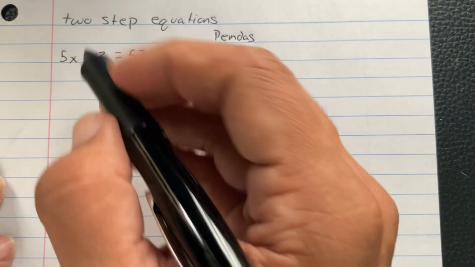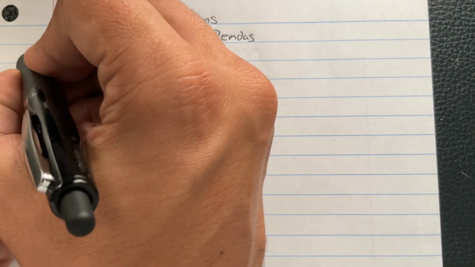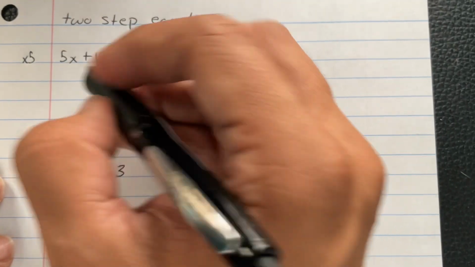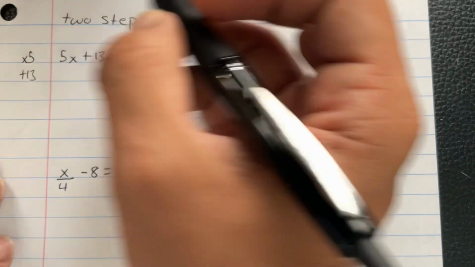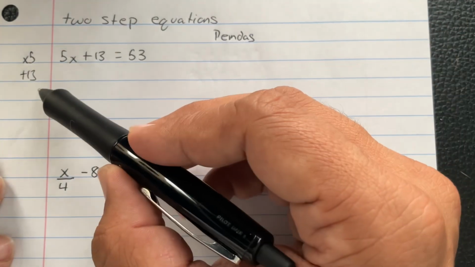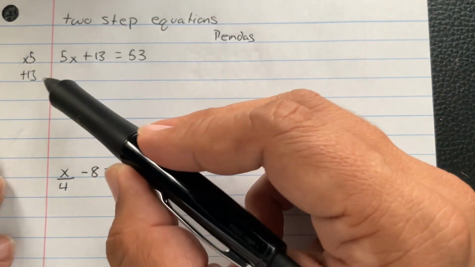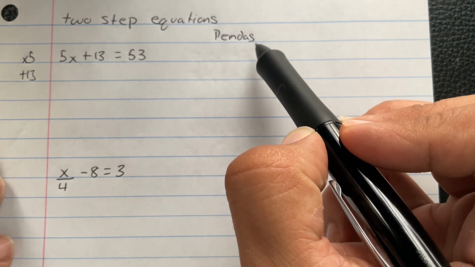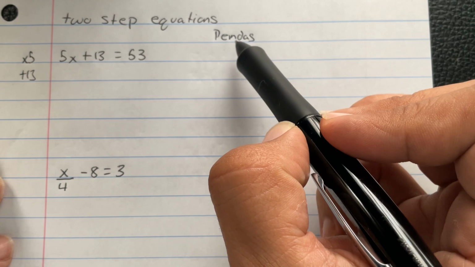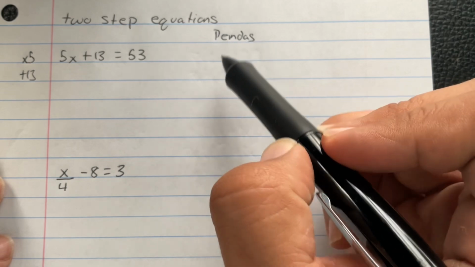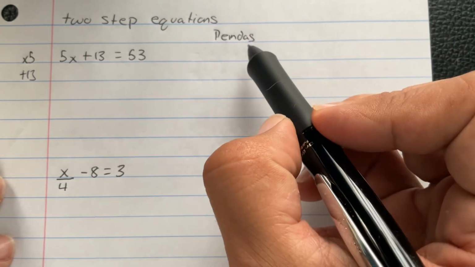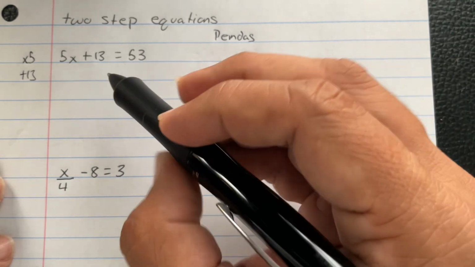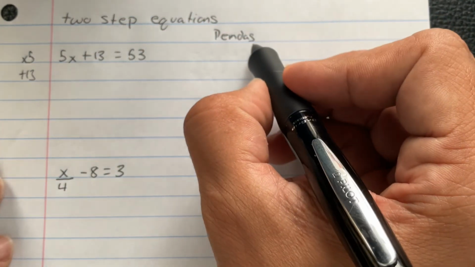So there are two things happening to the x, right? It's multiplying by 5, and it's adding 13. So now we're going to get rid of these things in reverse order. So not PEMDAS. We're going to be getting rid of it in SADMEP. So subtraction would go first, and then addition.